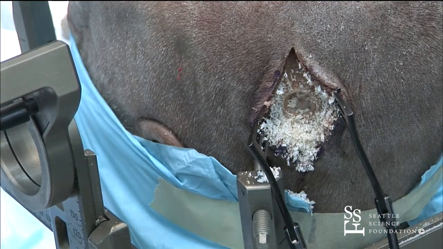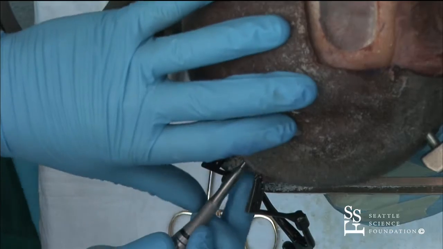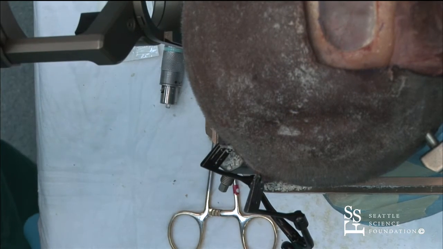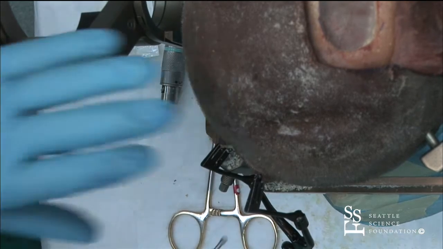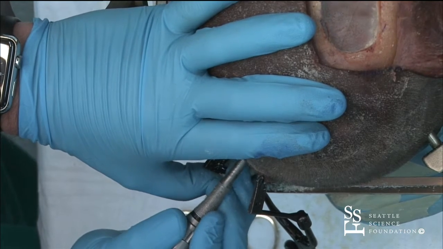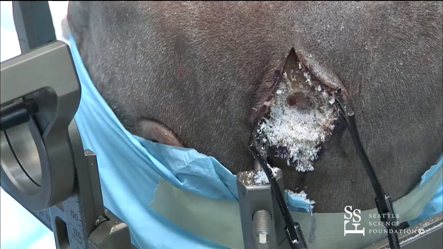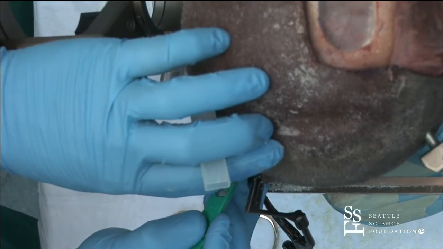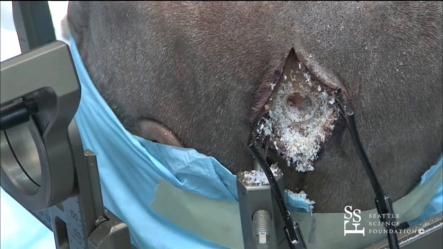Well, looks like we didn't get all the way through. So, all right, we'll open up the dura and we'll put on the burr hole cover.